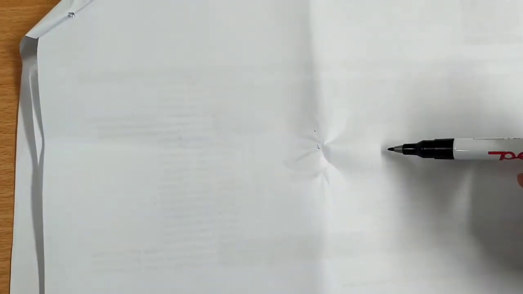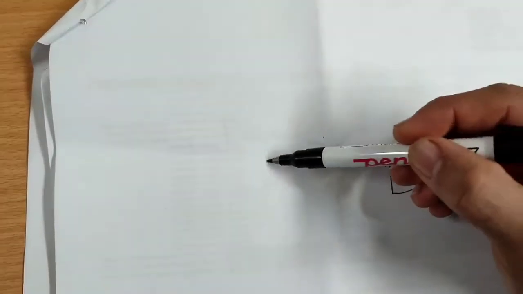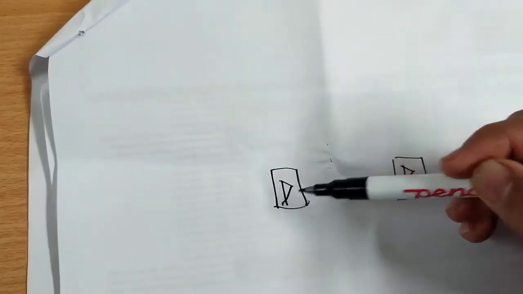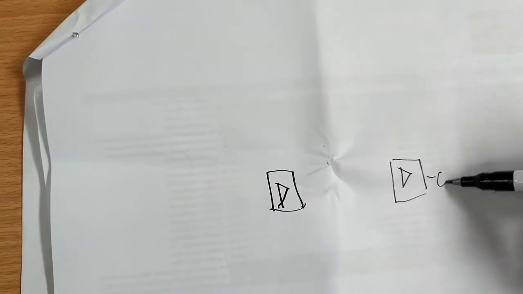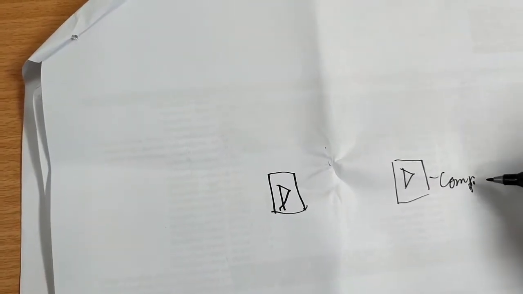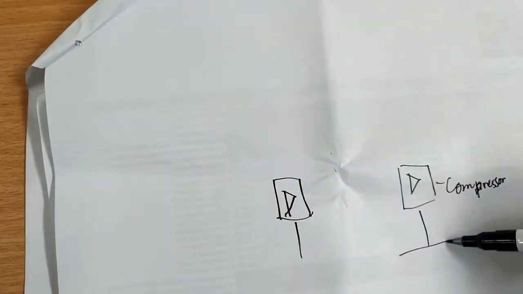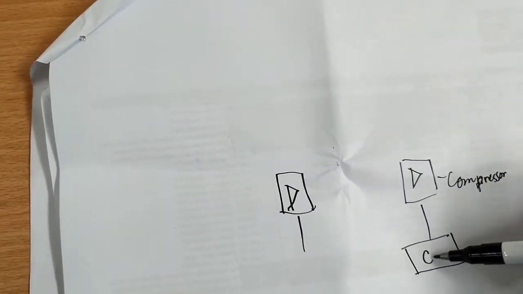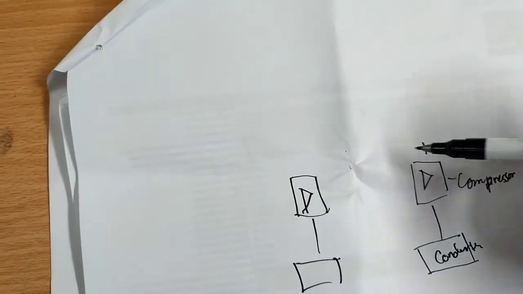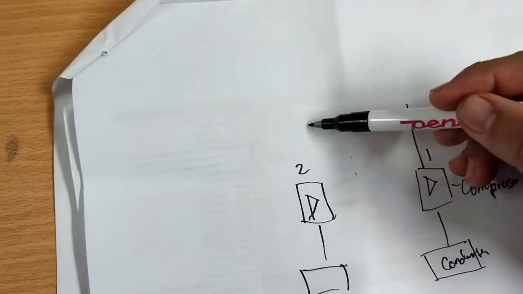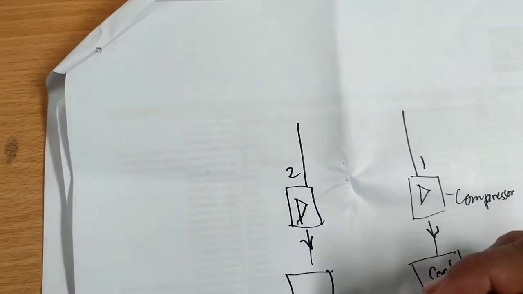First thing to do, we need to draw the flow diagram or the block diagram. This one is the compressor. Same, we have two systems, system 1 and system 2, but we don't have an interconnection. This is the condenser, also the side at number 2, it's almost the same. That is the direction of the flow.